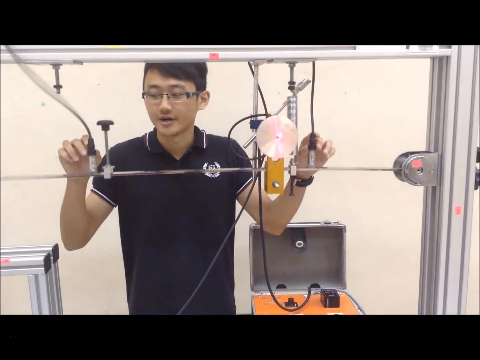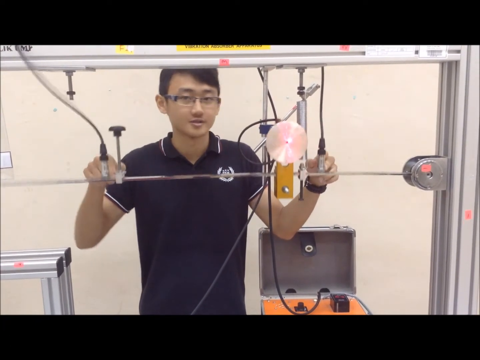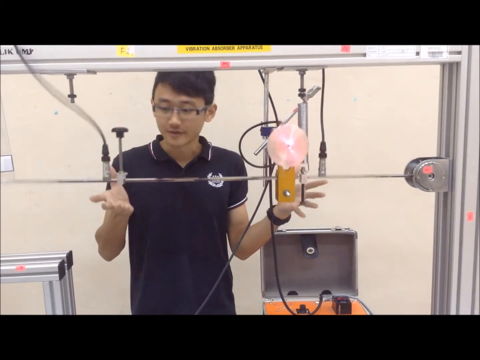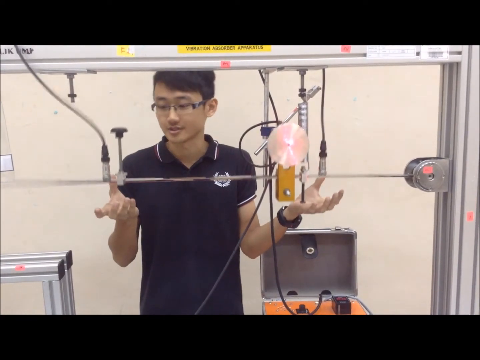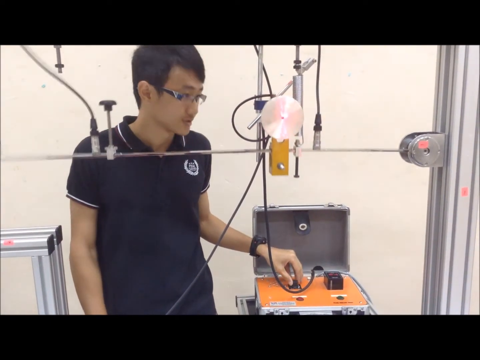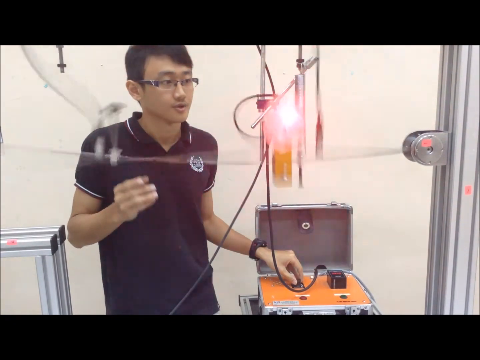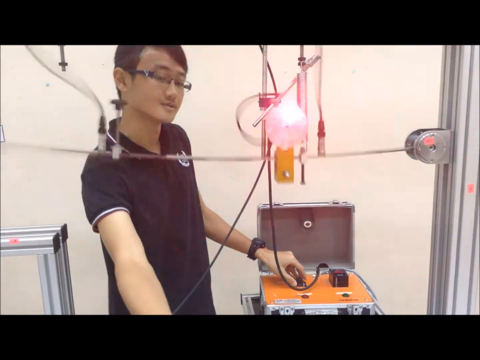I will talk to you about how we obtain the results. We can see that there are 2 accelerometers. We call this mass 1 at this point and mass 2 at this point. In this condition, it is actually unloaded. I will vary the motor speed and see how the graph will change.